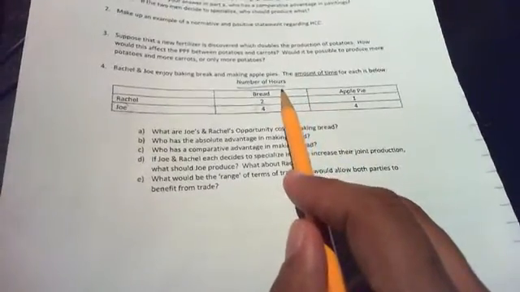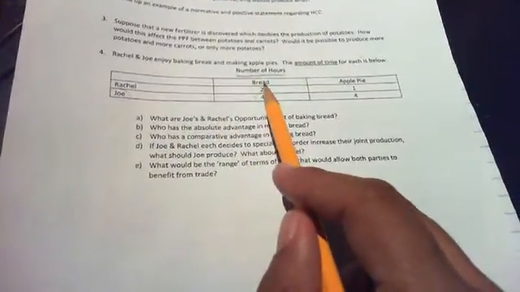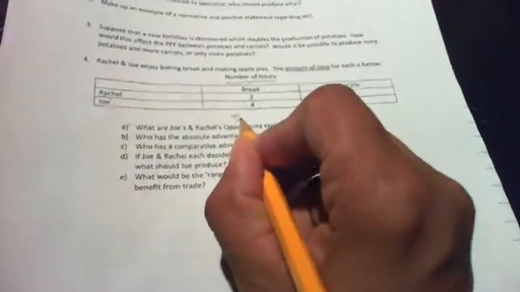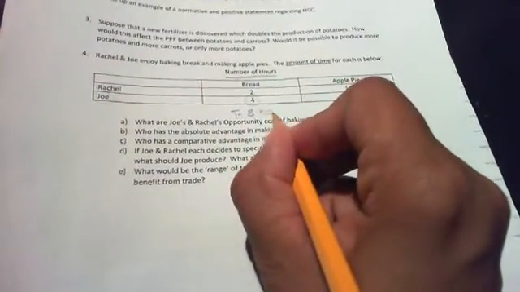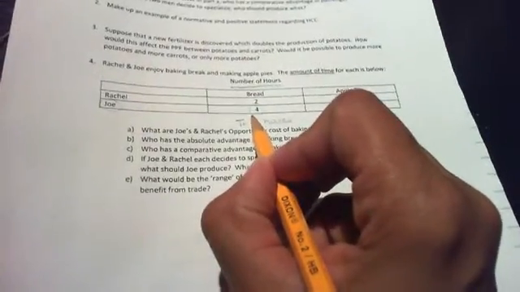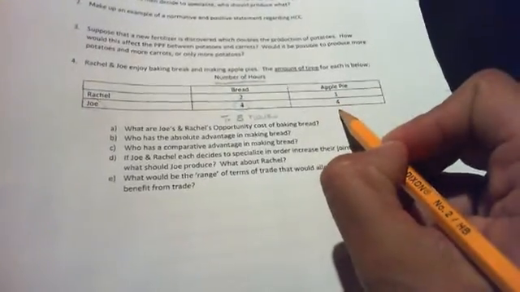The way to do that is to pick some number that works with all the numbers that it can be multiplied into. So let's say, for example, I'm going to make time equal to 8 hours. And so what I'm basically saying is I'm asking, how much bread can Rachel make in 8 hours? How much can Joe make? How many apple pies can she make in 8 hours? And how many apple pies can Joe make in 8 hours? All right. So when h is equal to 8, I have my numbers before, which were the 2, the 4, the 1, and the 4.